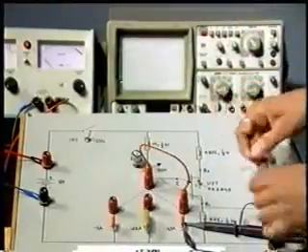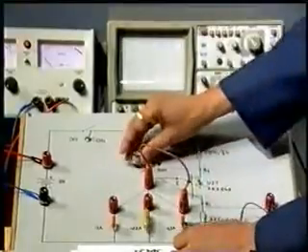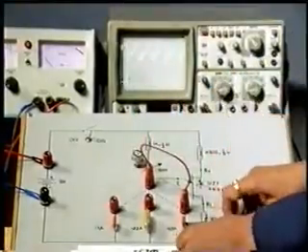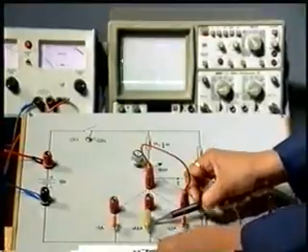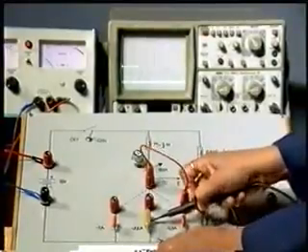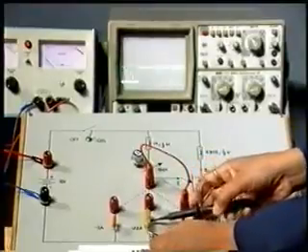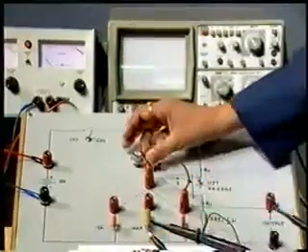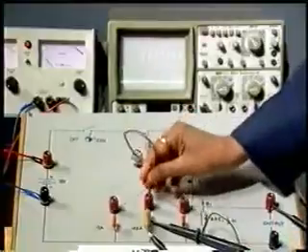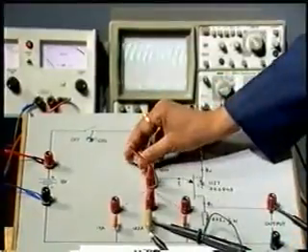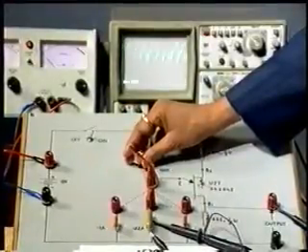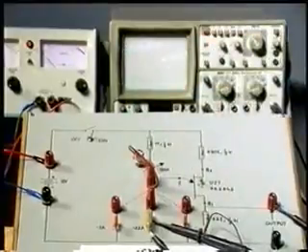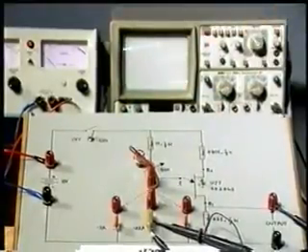I can change it to this place also, that is this 0.22 microfarad capacitor. So here and here also I can change with the potentiometer. You see the relaxation time has increased further.